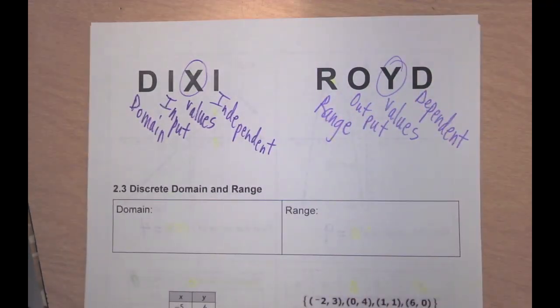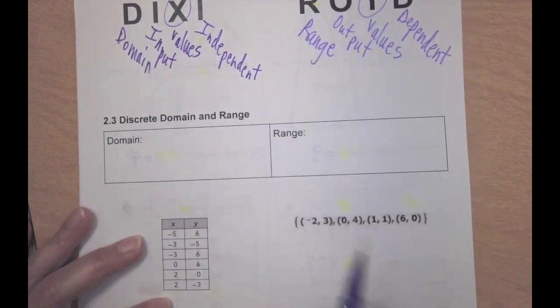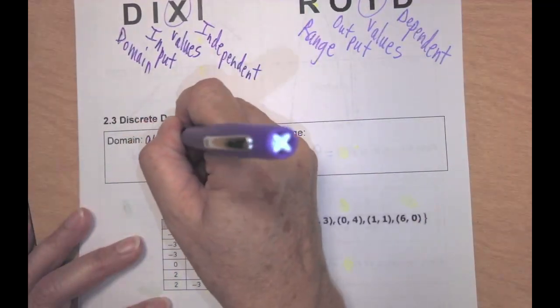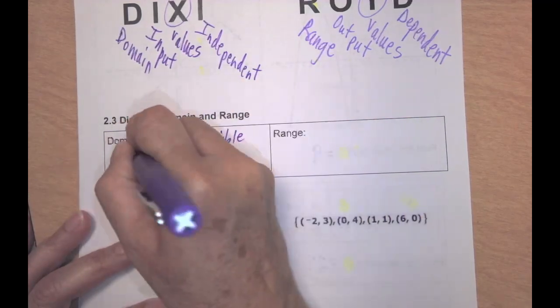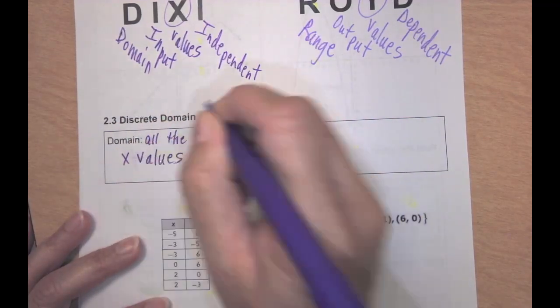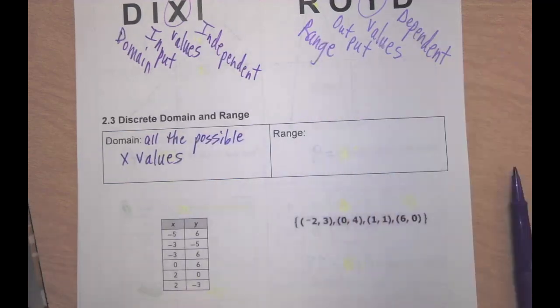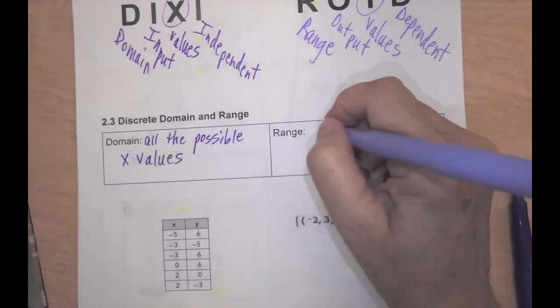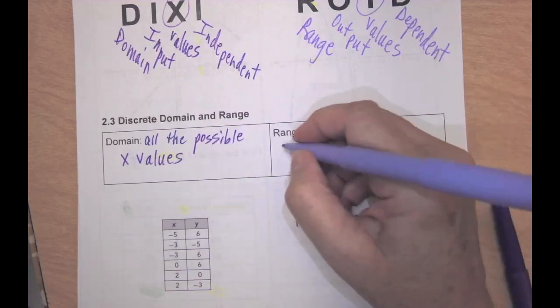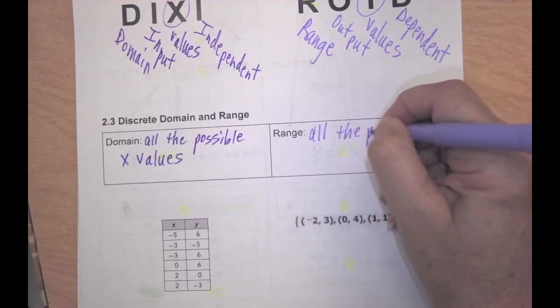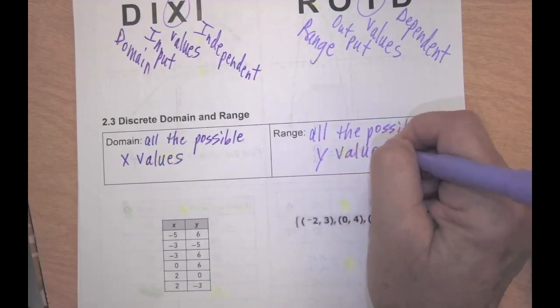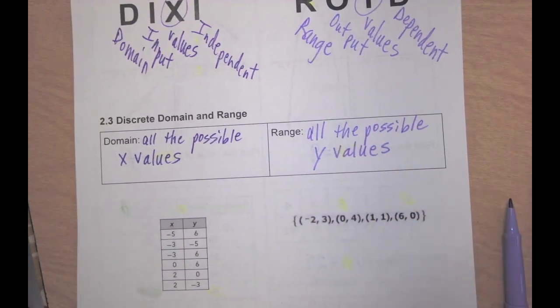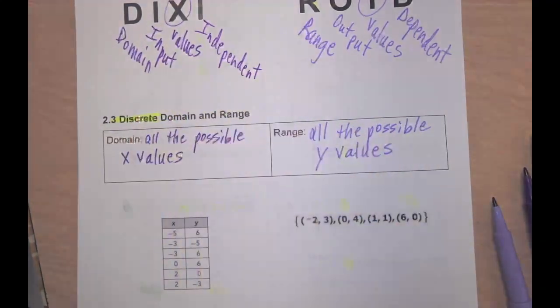So when I ask you for the domain, I'm talking about all the possible X values of a relation or function. All the possible X values that are in that relation or function. In the same vein, when I'm talking about range, I'm talking about all the possible Y values in that relation or function.